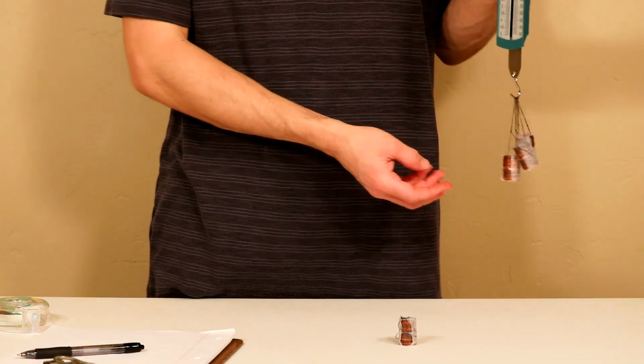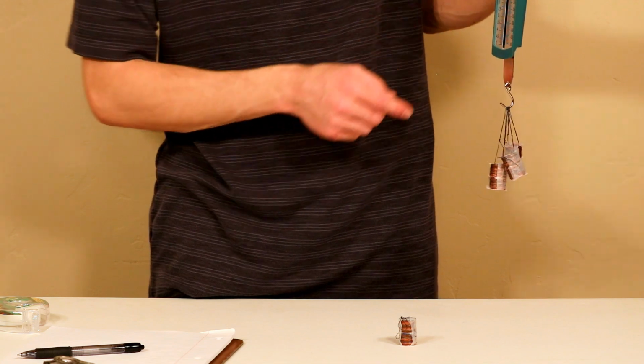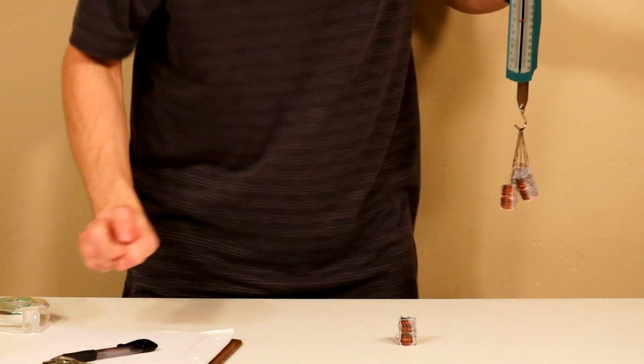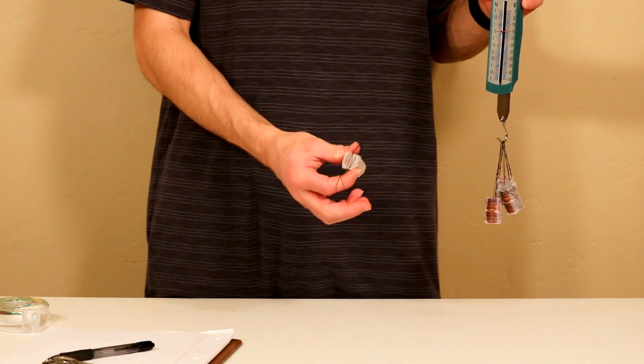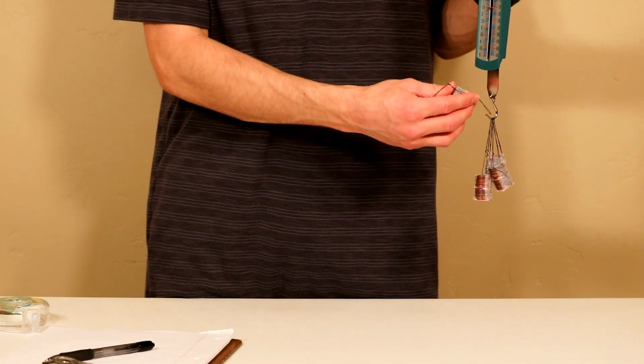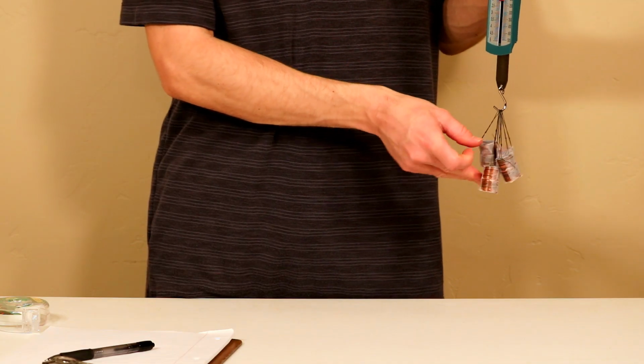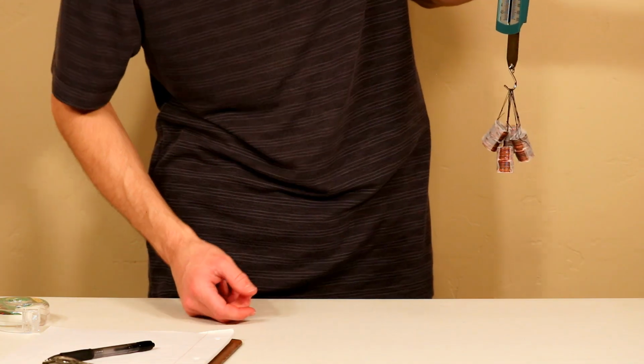Then just like before, we're going to add the number 3 weight to this, and again record the weight in newtons. And last we'll do the number 4 weight. So just add that to all the rest and record the total weight again in newtons.